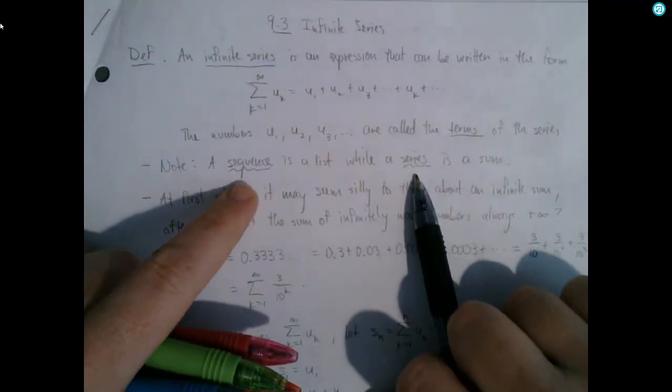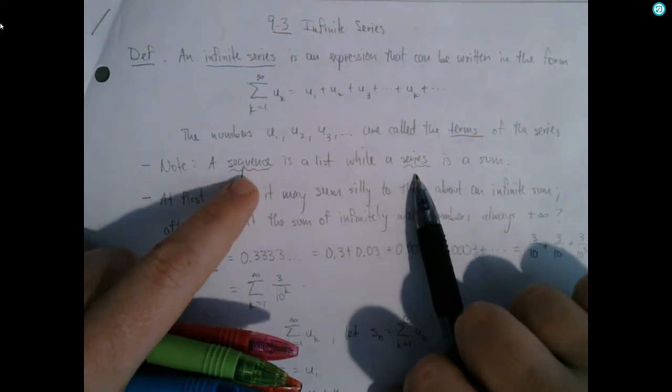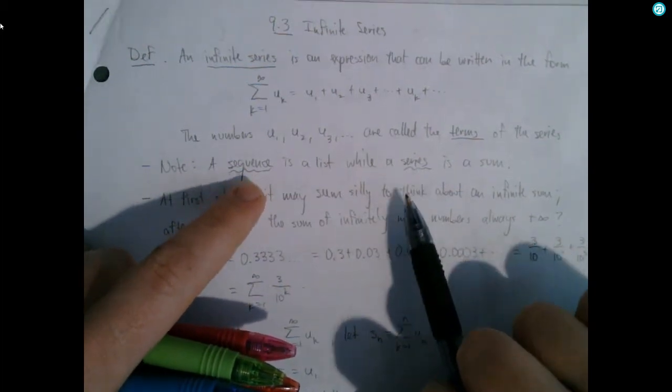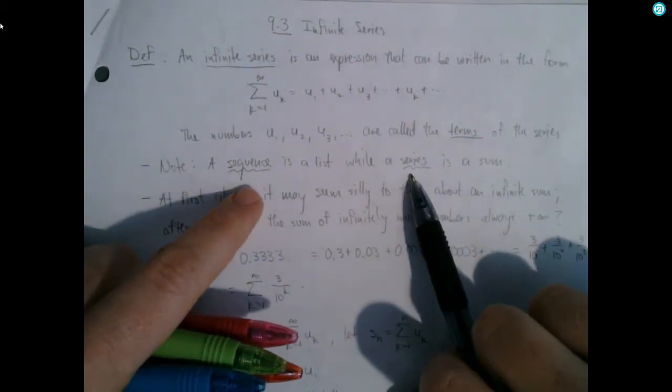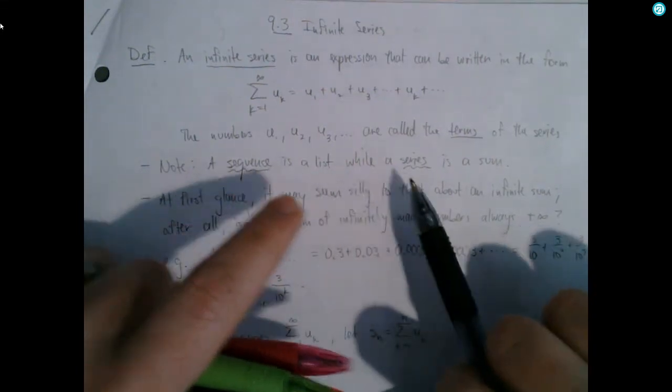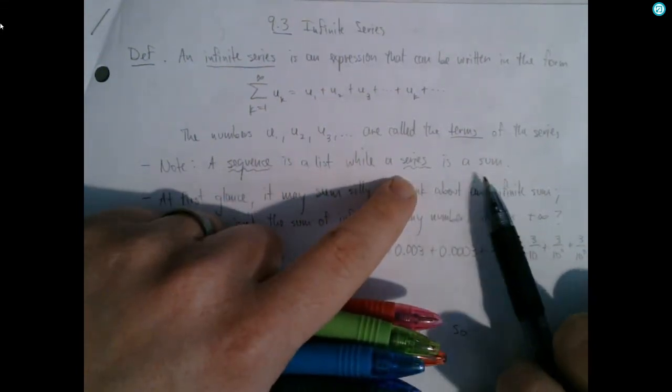Colloquially, in English, we use these terms interchangeably, like sequence, series. But in math, they mean very different things, right? A sequence is just a list of numbers. A series is a sum, right? So you're adding up the numbers on the list.